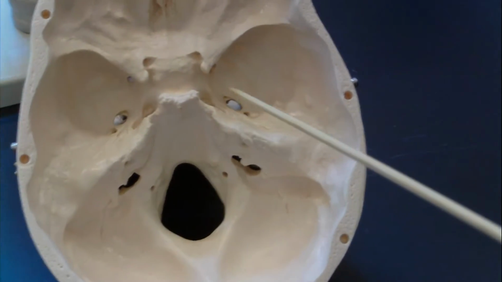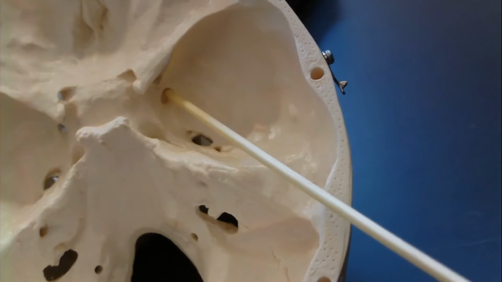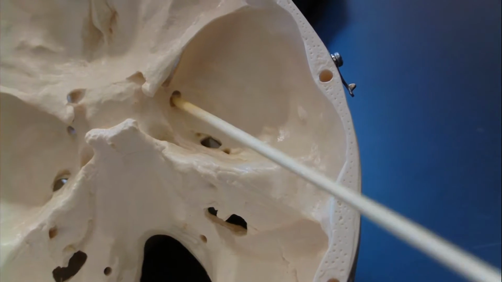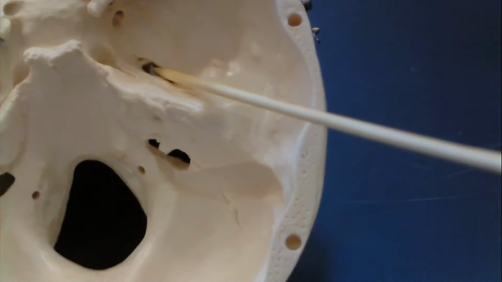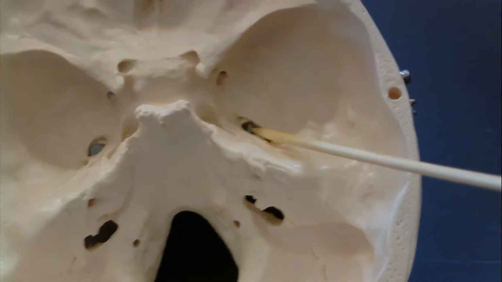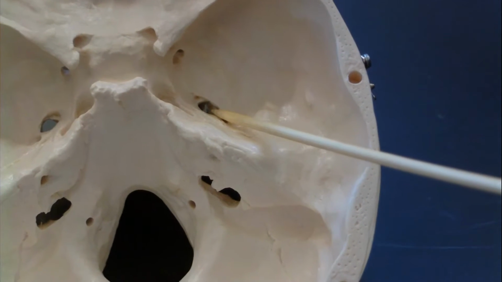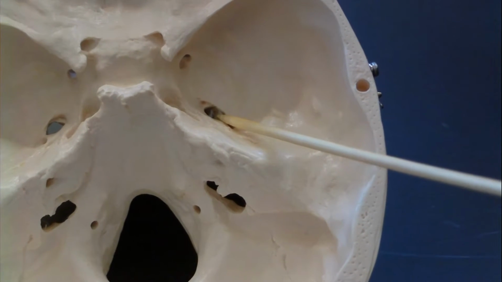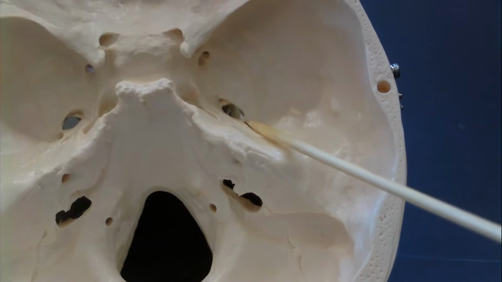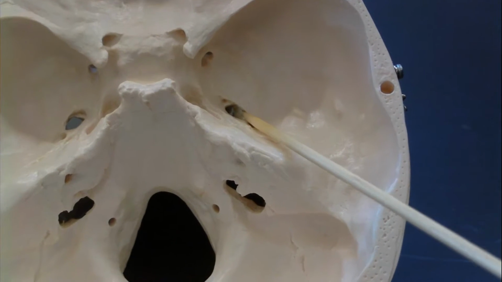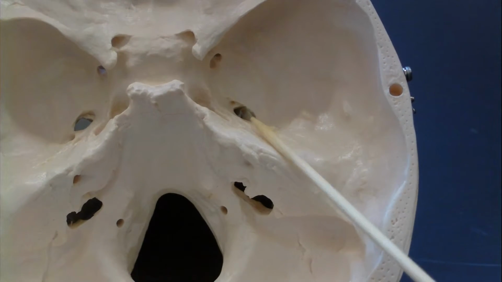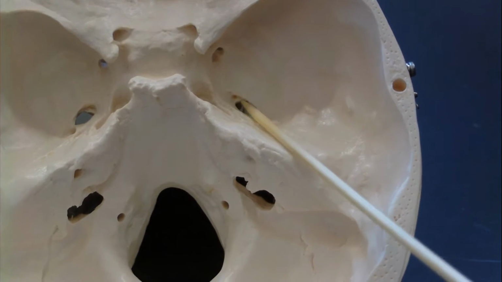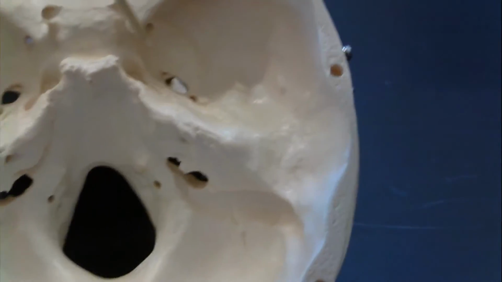Foramen rotundum. Cranial nerve number 5, trigeminal. Another place that it goes, foramen ovale. Cranial nerve number 5, trigeminal. And then we have the facial, number 7. That comes out of the internal auditory meatus.